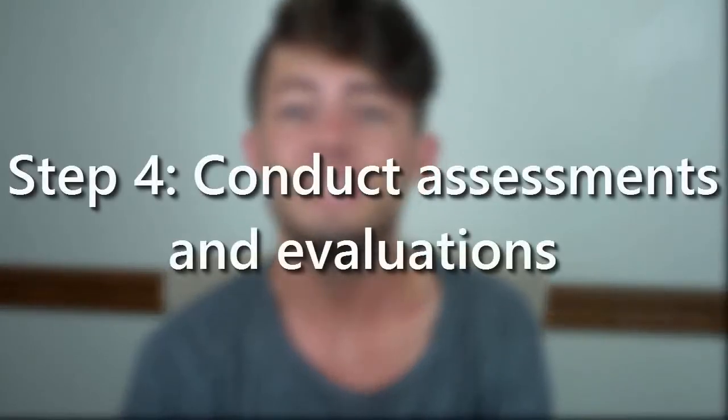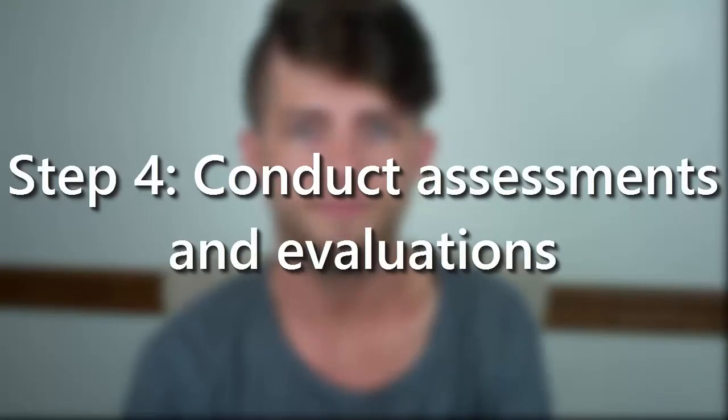Step 4. Conduct assessments and evaluations. Now that you've looked at the needs of your organization in a large-scale sense, it's time to begin drilling down to the specifics and looking at data. At this point in your training needs assessment, you can begin issuing various evaluations, tests, or assessments that will allow you to collect data that can then be used to specifically create training content.